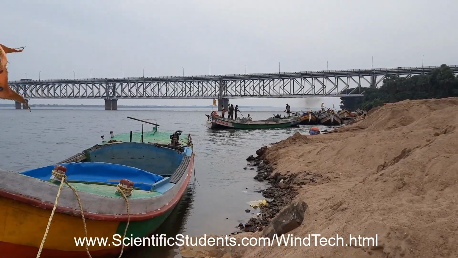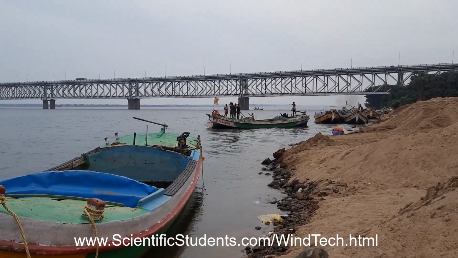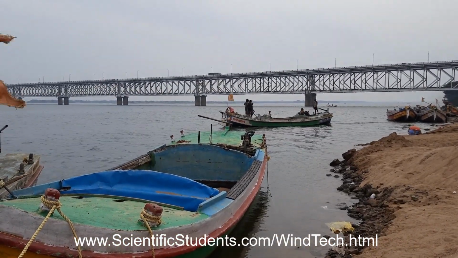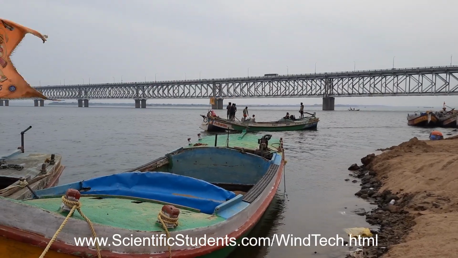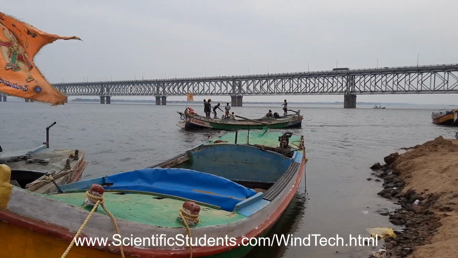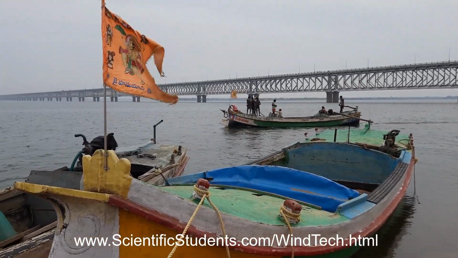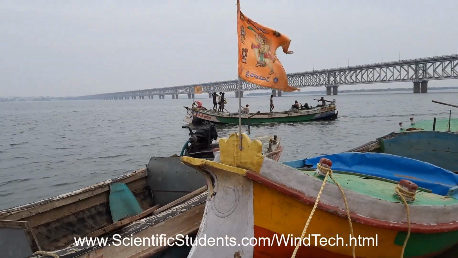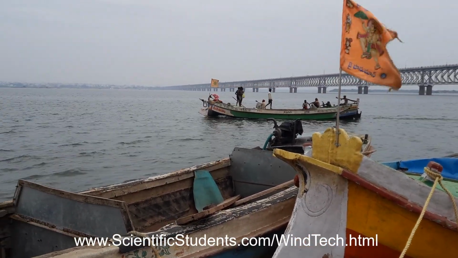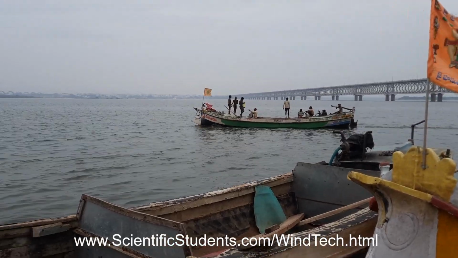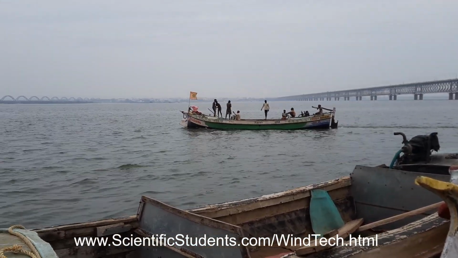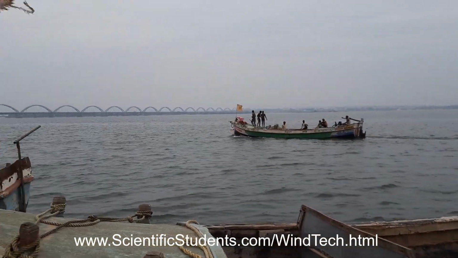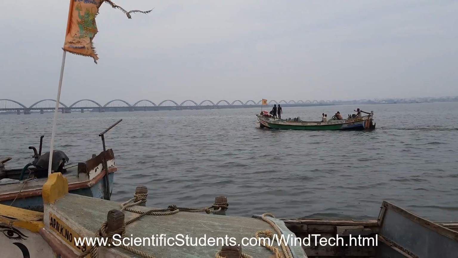But these days, see, one boat just now started with a diesel engine on it, so polluting so much. They are spending a lot of diesel oil, and you see, every boat has got that kind of diesel engine. But their flag also is flying very high, very nice. There is a lot of wind here, I see.